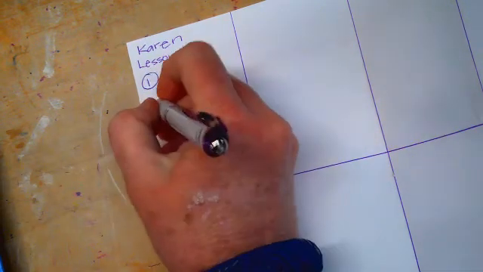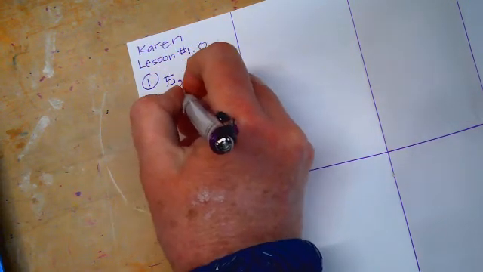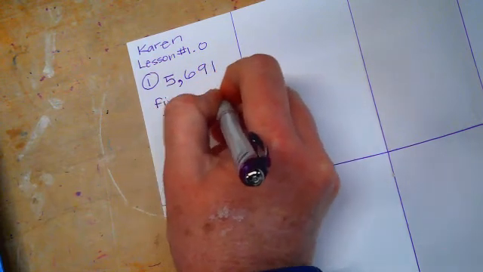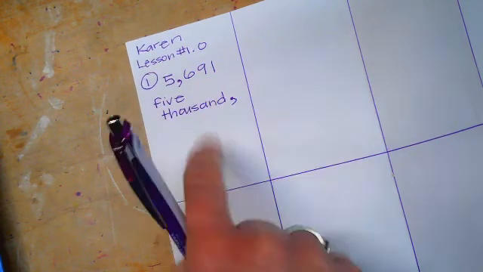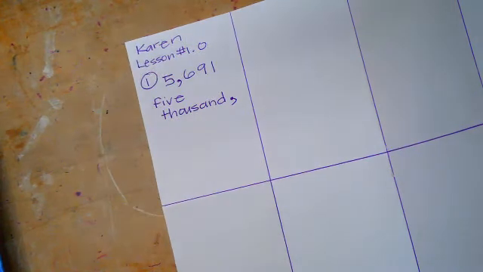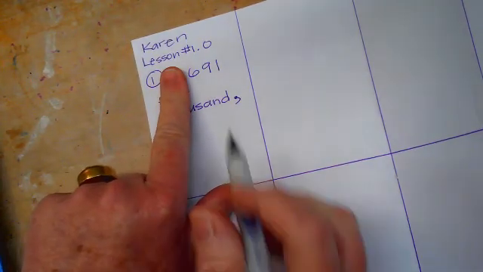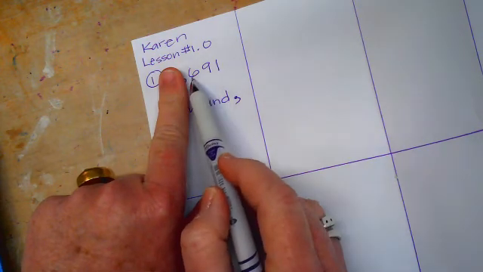Well, I say 5, and because I have a comma there, I know that it's not worth 5, it's worth 5,000. So I'm going to write 5,000, and I'm going to put a comma because there's a comma there.